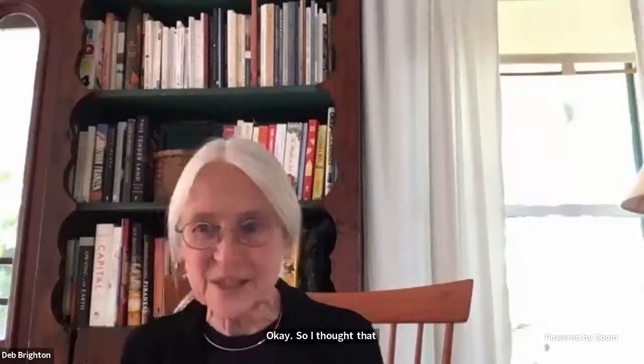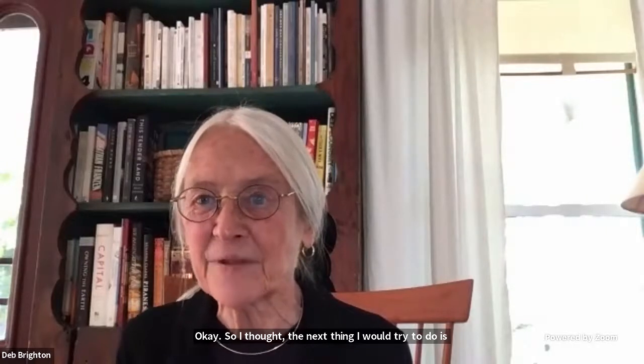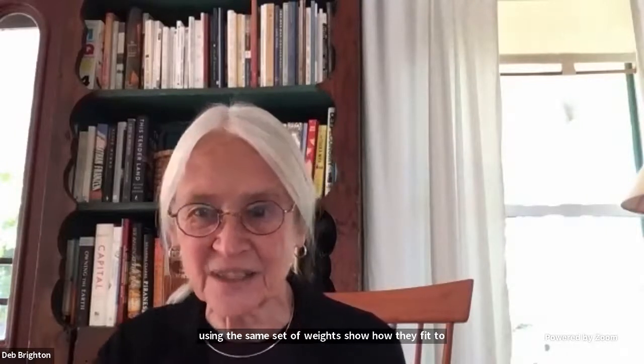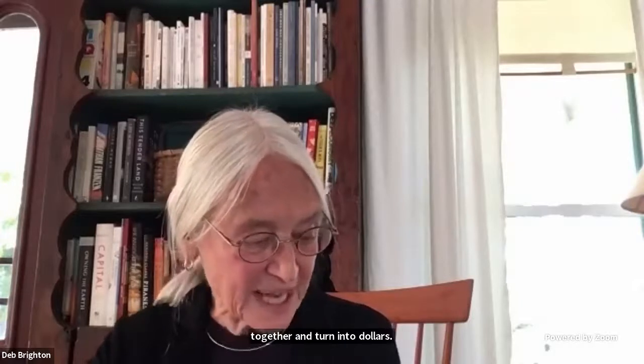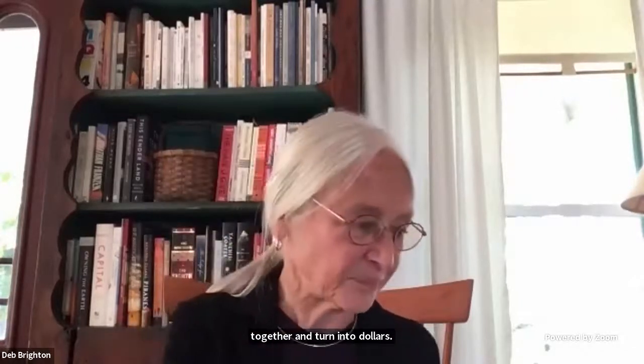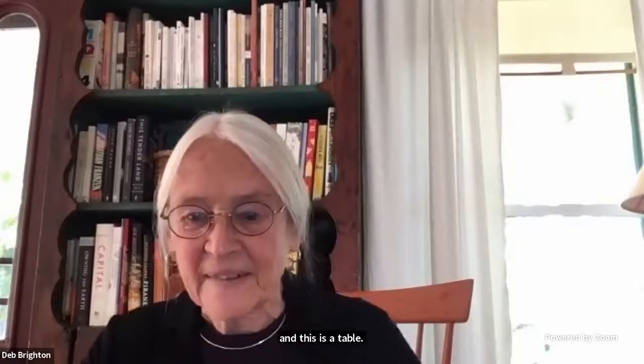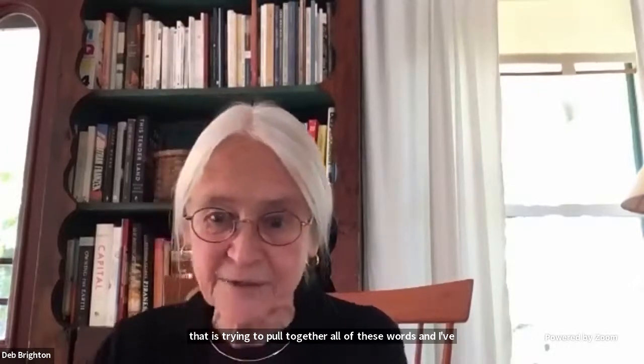Okay, so I thought the next thing I would try to do, using the same set of weights, is show how they fit together and turn into dollars. So this is slide 6, and this is a table that is trying to pull together all of these weights, and I've converted them to additive.